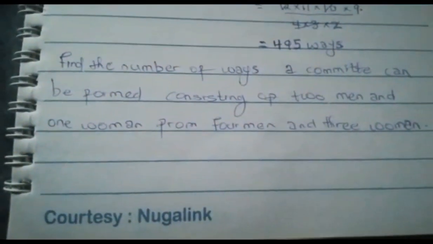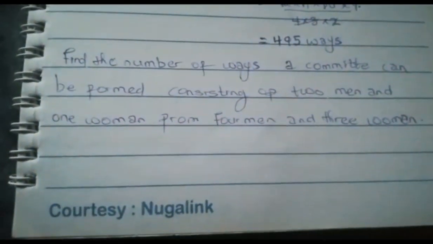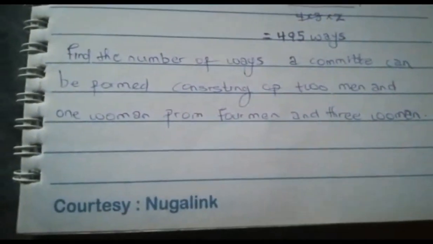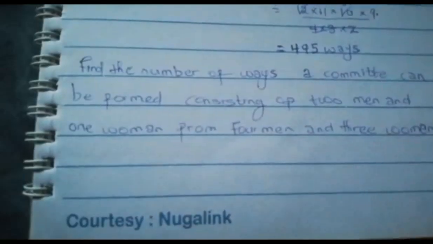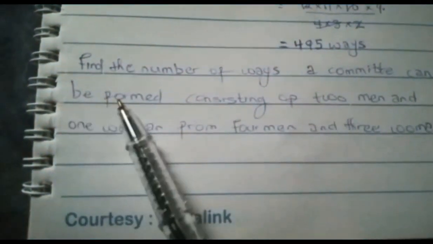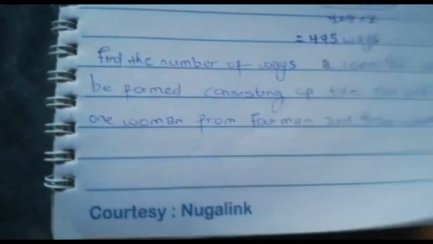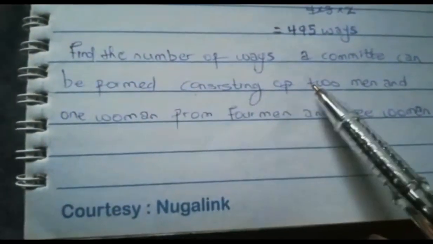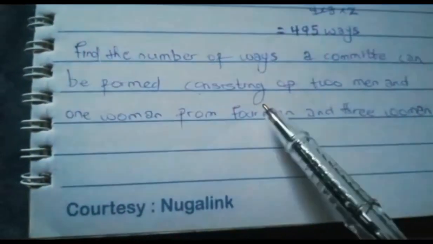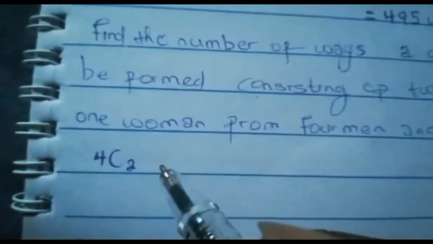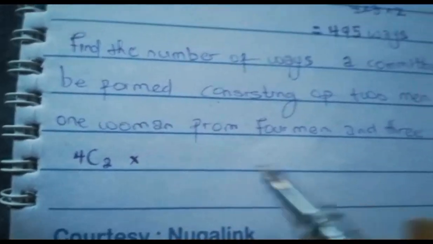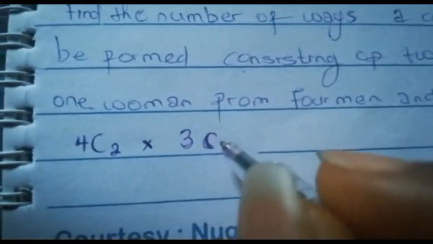So this question says we should find the number of ways a committee can be formed consisting of 2 men and 1 woman from 4 men and 3 women. So this is actually a combination question. It's a find number of ways something can be formed. It does not have to do with arrangement. So a committee consisting of 2 men, and we have 4 men. So we're going to have 4 combination 2. Then you multiply it with the women. We have 1 woman and 3 total women, so we're going to have 3 combination 1.